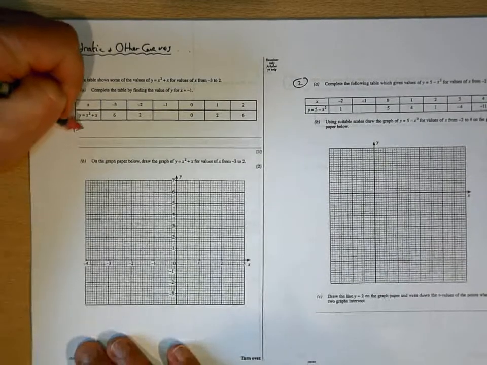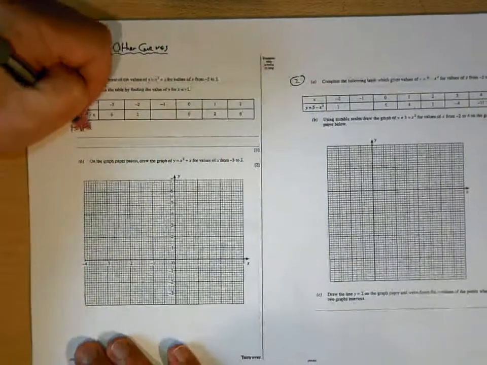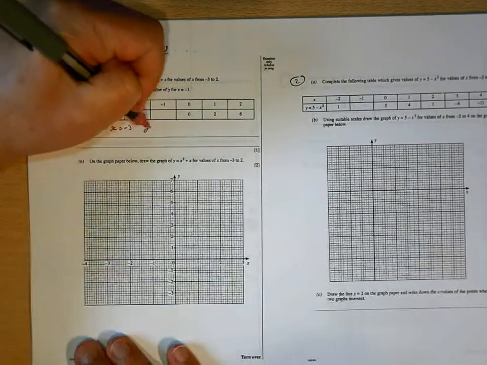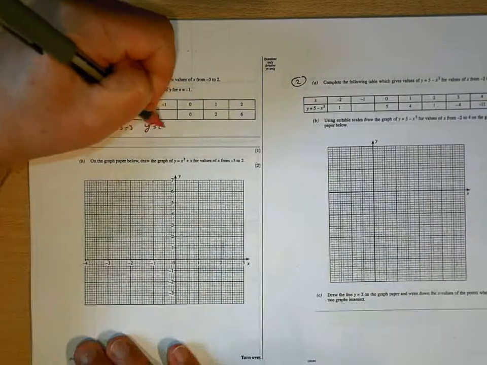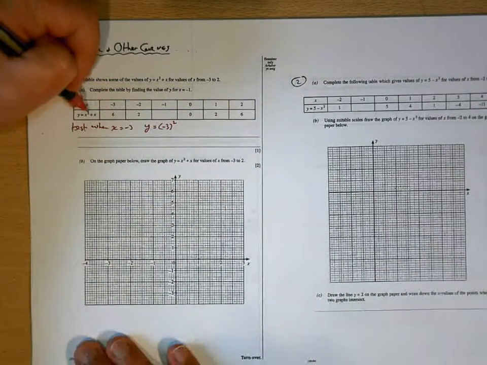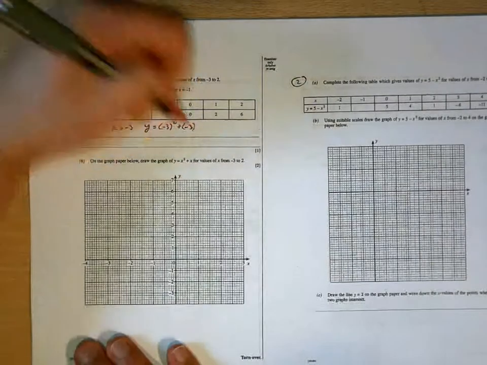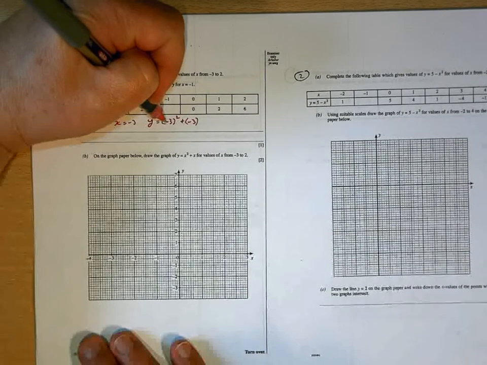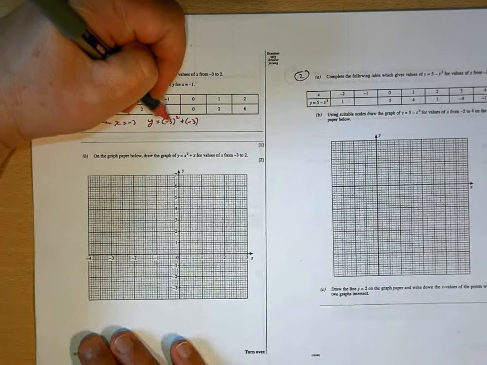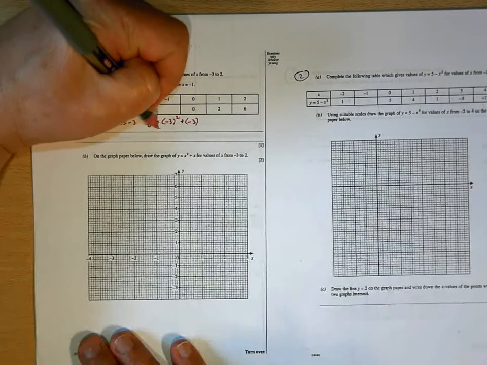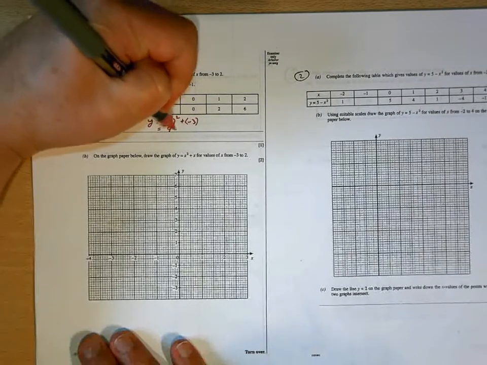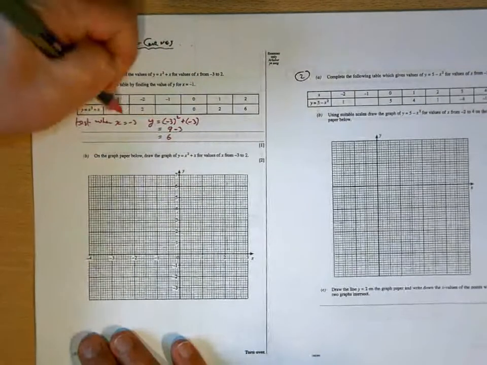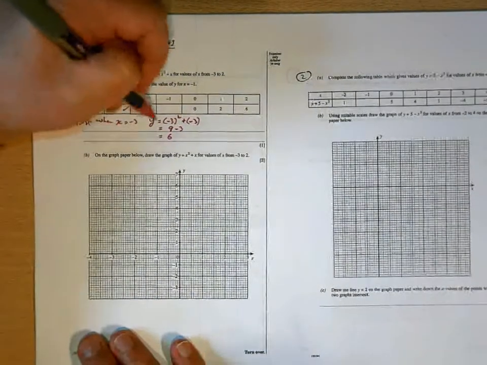Okay, so test when x is -3, y will be -3 squared plus -3. Now -3 squared is minus times a minus is a plus 9, and you're going to be taking 3 off it, which is 9 take away 3, 6. So I know how to do it.